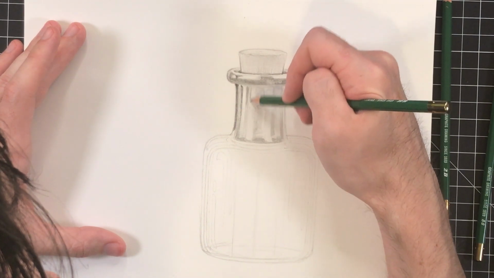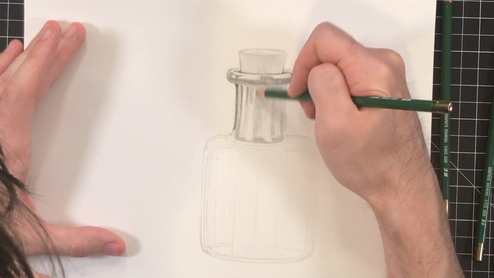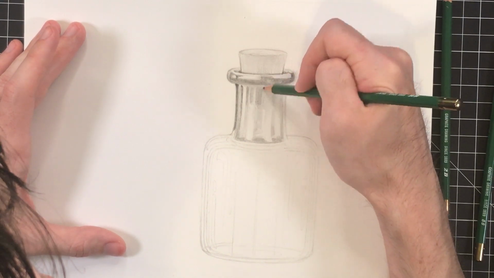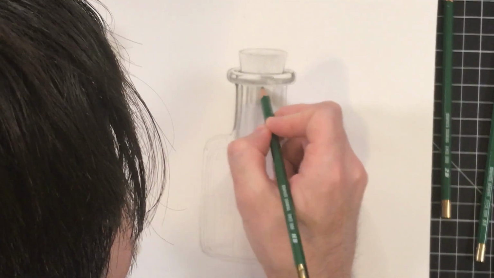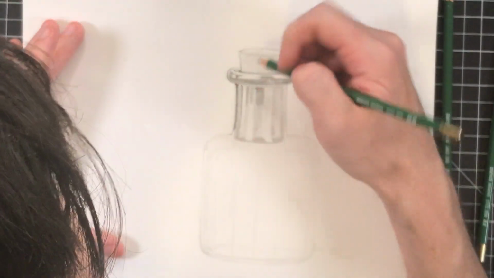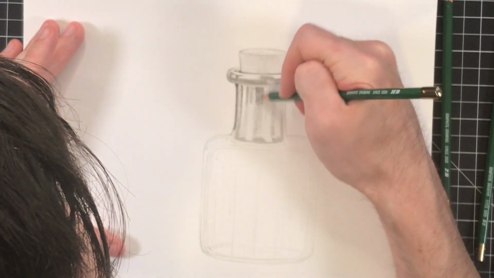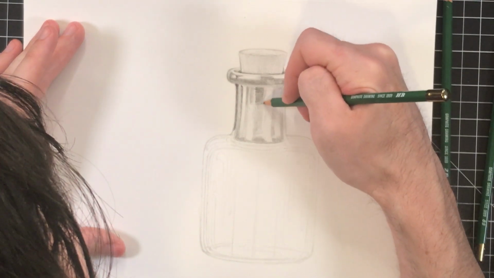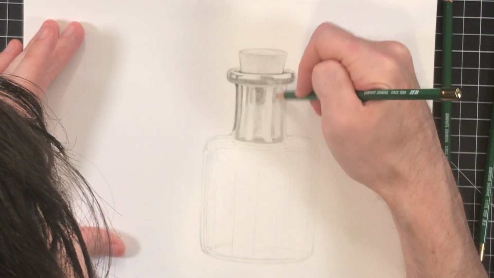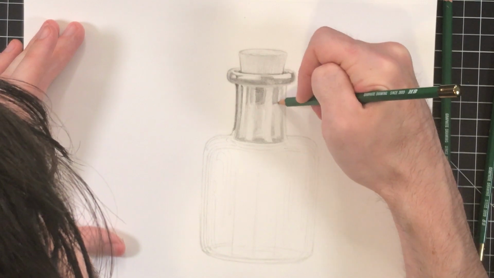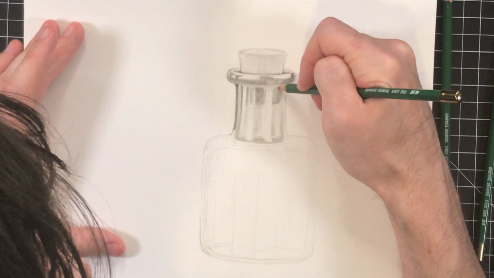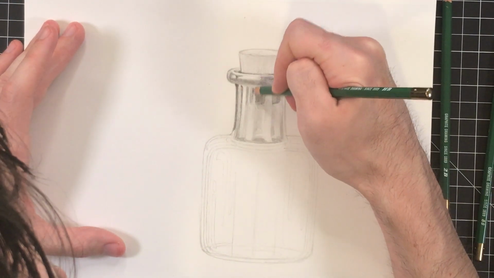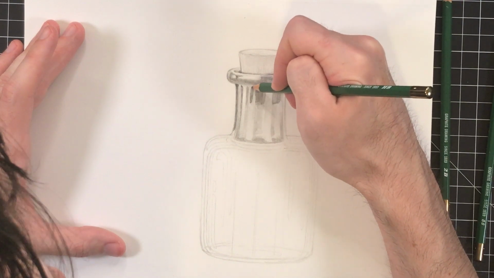Okay, so now I'm darkening what I think must be that cork. And I'm going to pause for a second here to do some blending before I get too far. I don't want to layer too much before I give myself an opportunity to do a little cleanup.